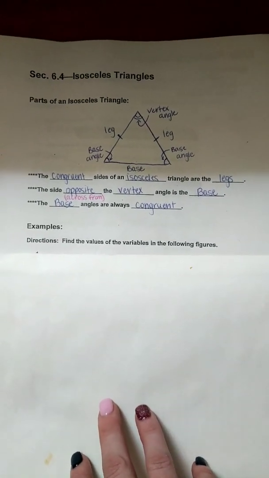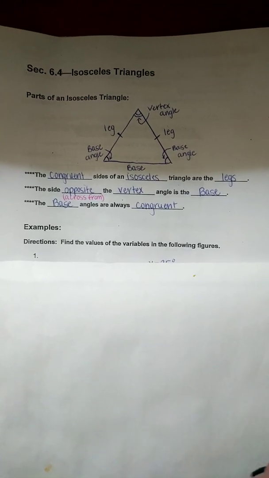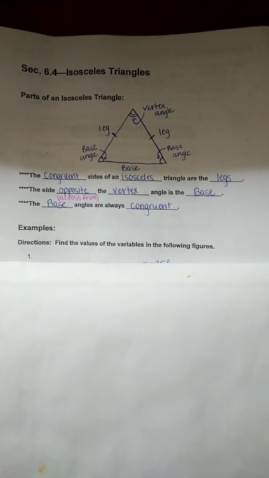And feel free to pause this at any time if you need to take an extra second to write stuff down.